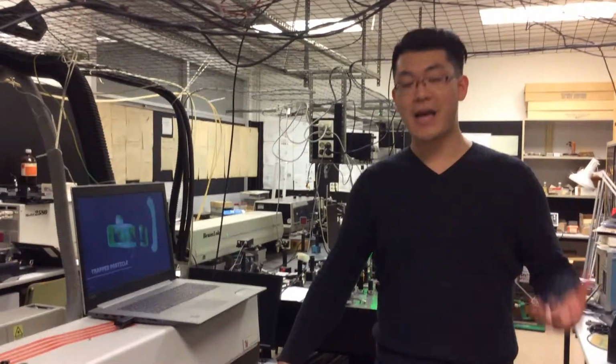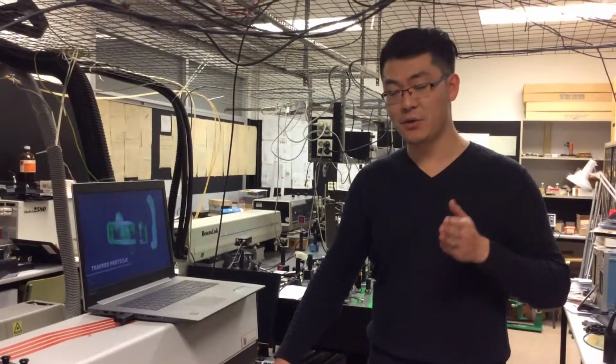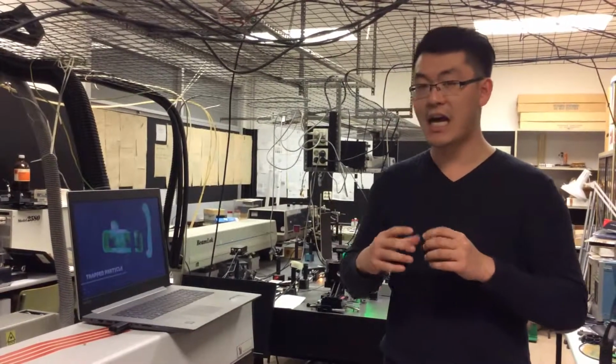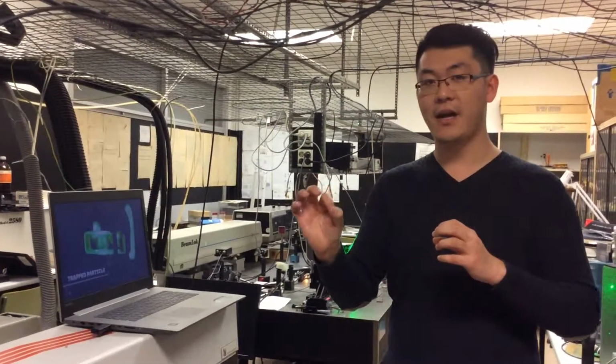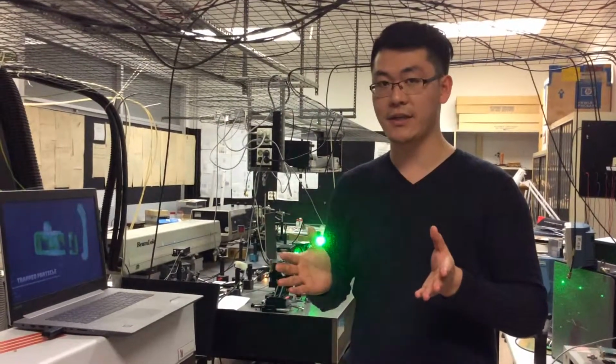So we are able to trap a microparticle, but is it possible for us to manipulate this microparticle? The answer is yes. As we are using a spatial light modulator, we can dynamically change the focal length of this continuous split lens configuration.